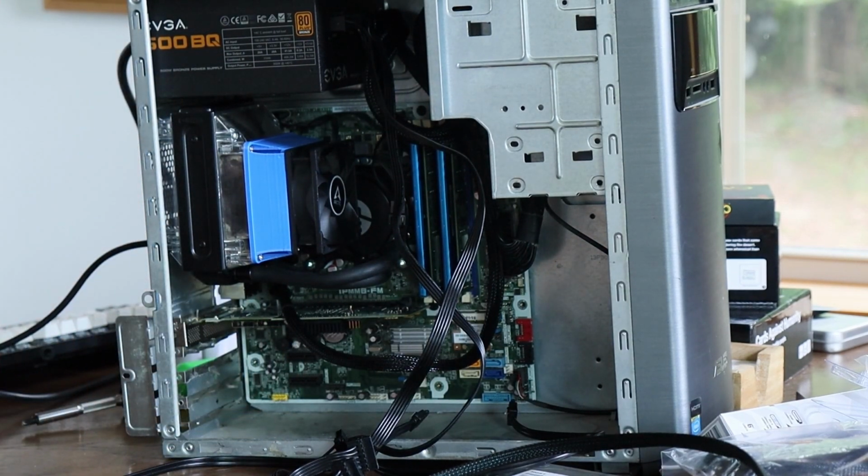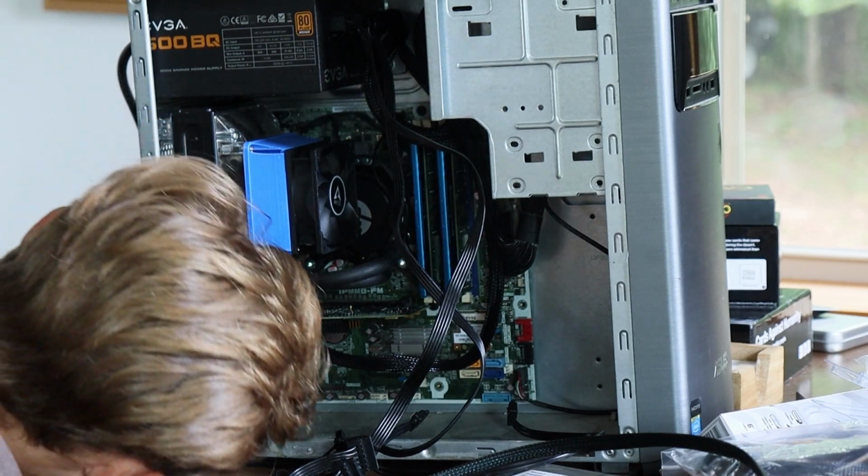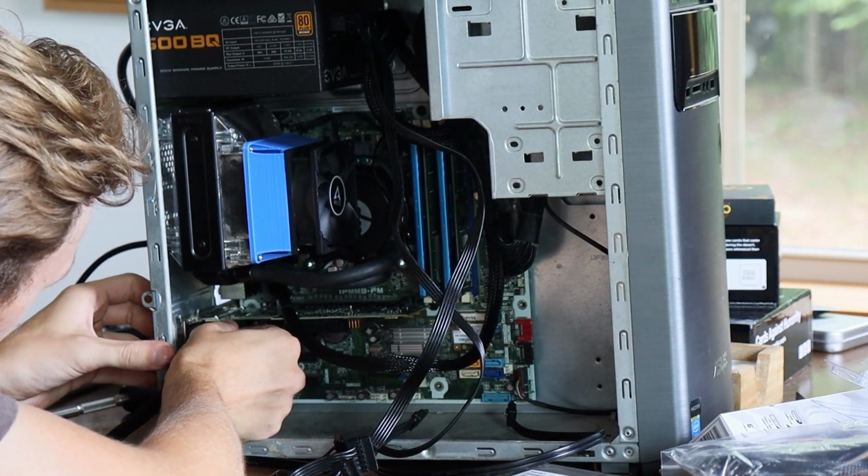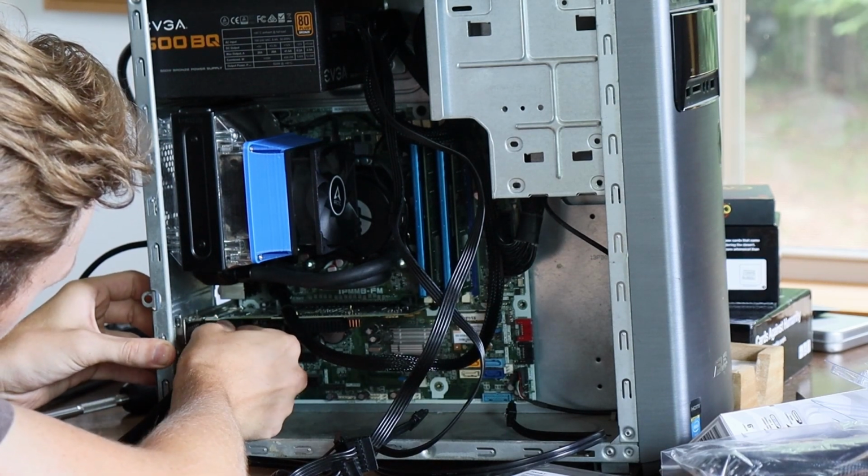Okay, I think it's plugged in all the way. Can't really tell. All right, and now take our SAS connector. Hell yeah, look at that. That looks nice and professional. And I believe the left one was 1, although I don't think it should matter too much. Put my extra long screw in.